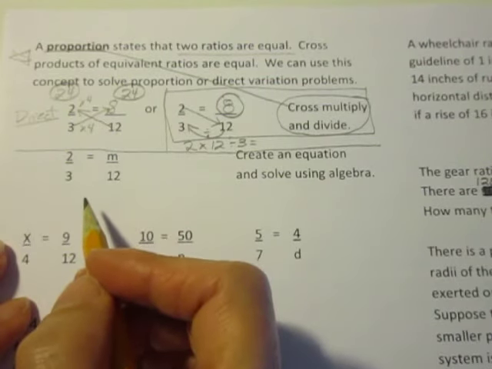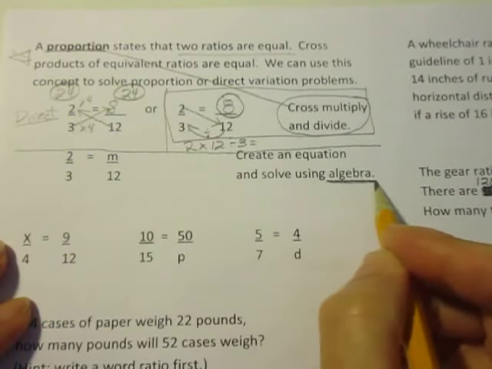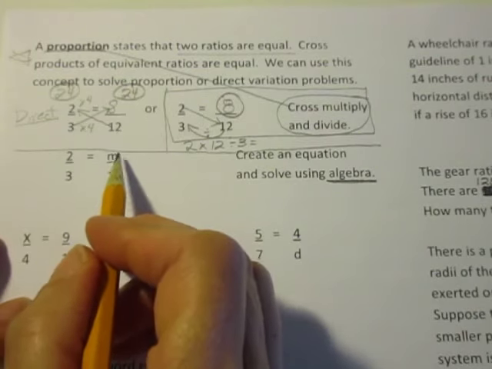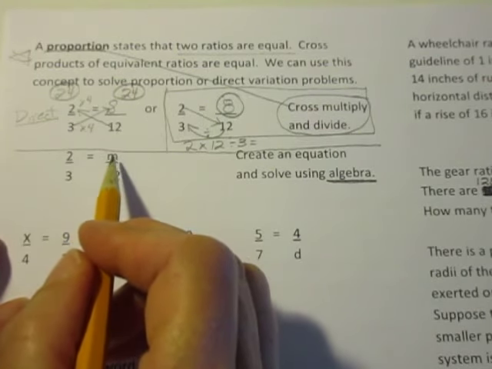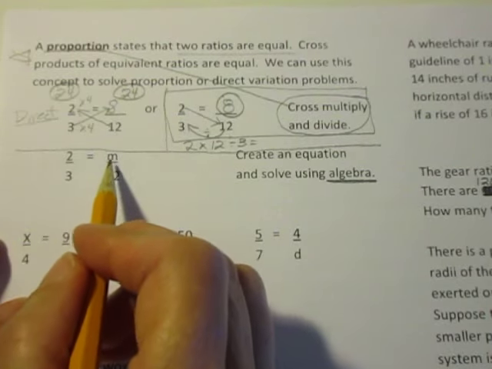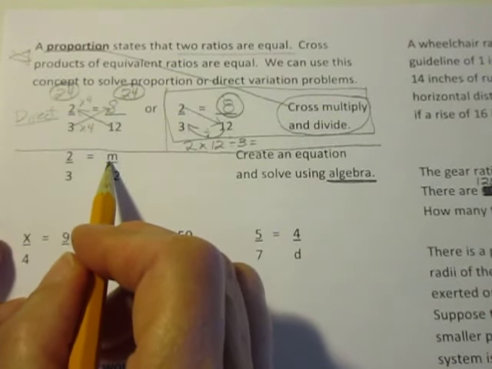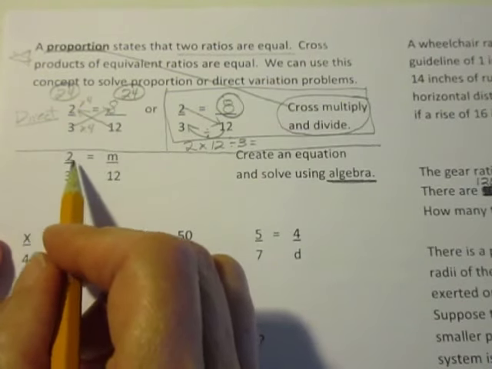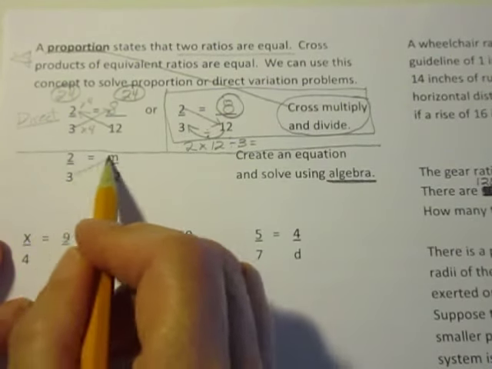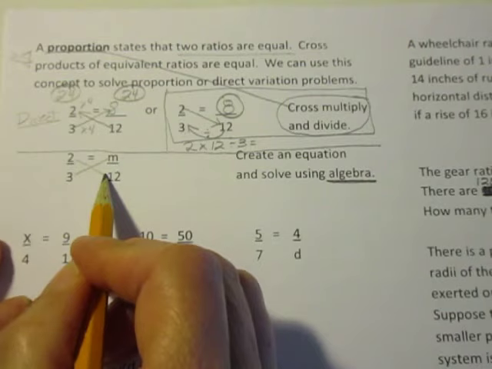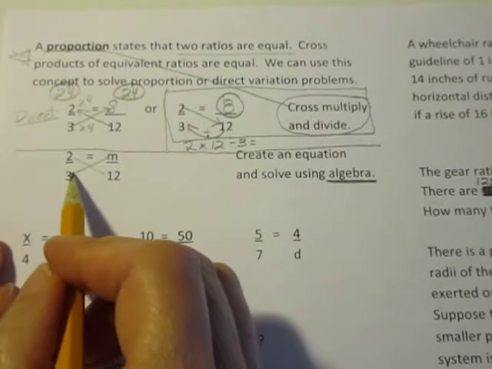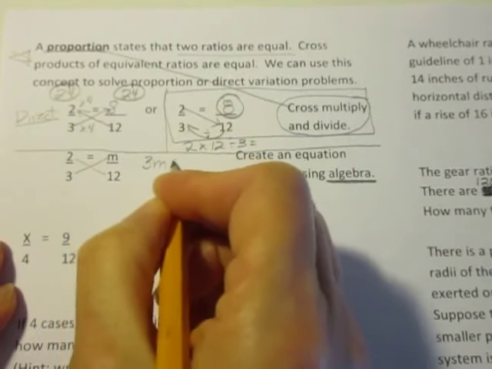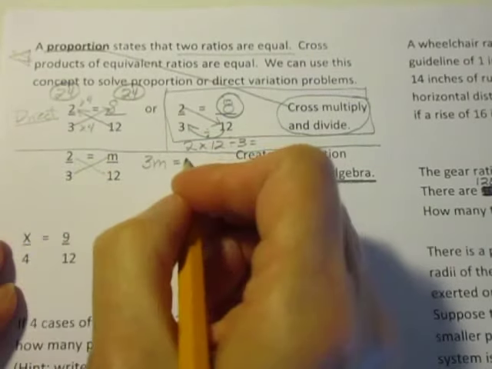If any of you are familiar or have had algebra before, you will connect that with algebra. You very often, rather than having a blank box or whatever, use a variable, a letter, to represent your unknown. But we can set up an algebraic equation using the fact that if we have equivalent ratios, our cross products should be equal to each other. So I can set up an equation with my cross products. 3 times m should be equal to 2 times 12.